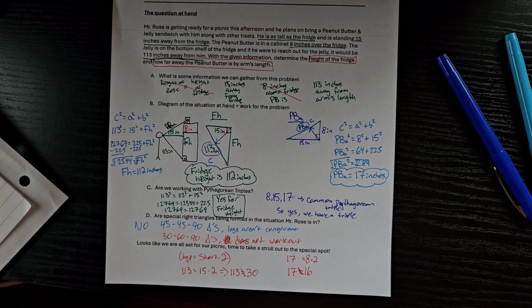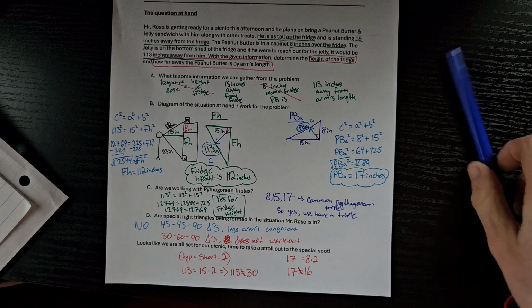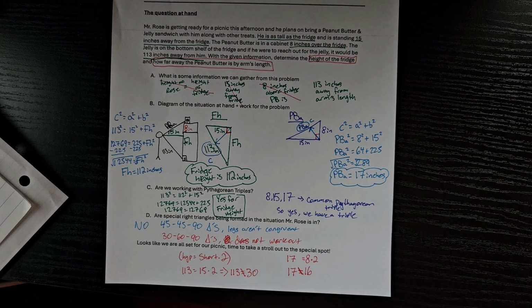That's all the questions that we're working with. And since our sandwich is made, we can go on a fancy picnic. And we'll continue this story arc later in the unit when we start working with stuff after the quiz.